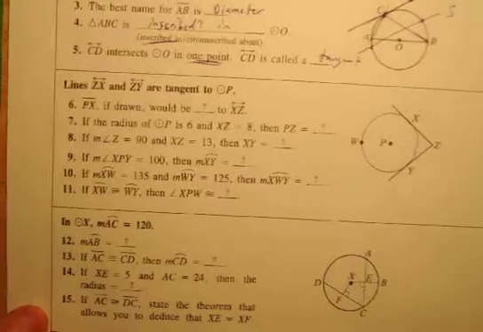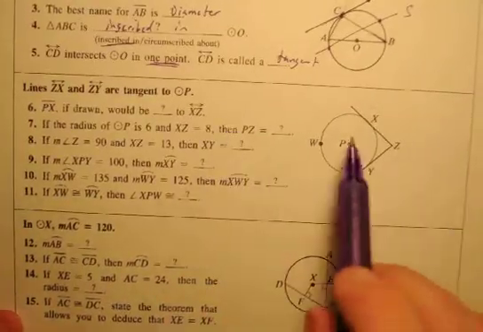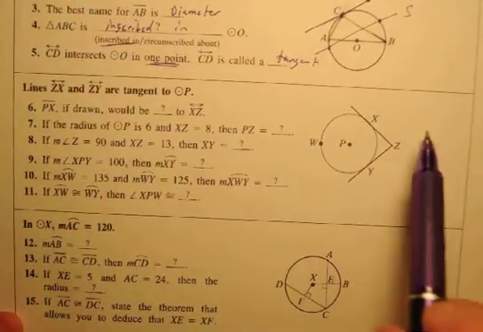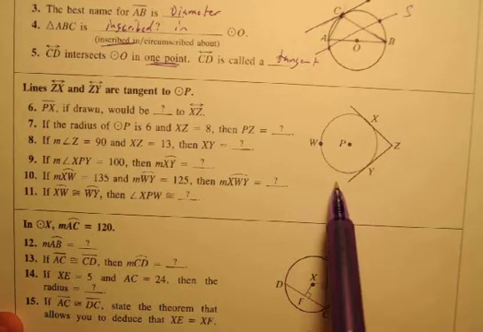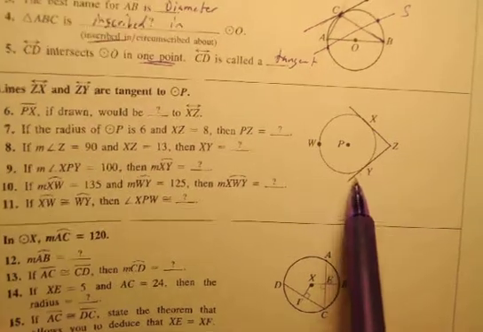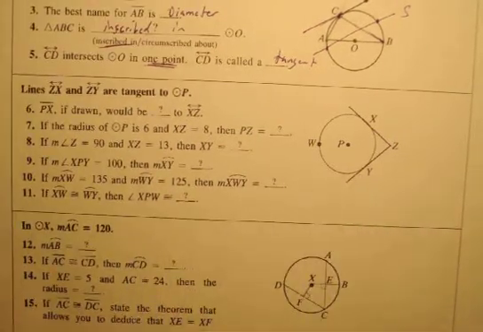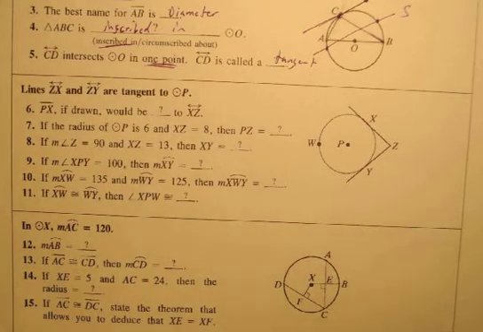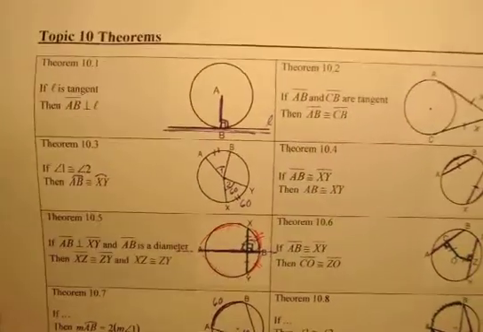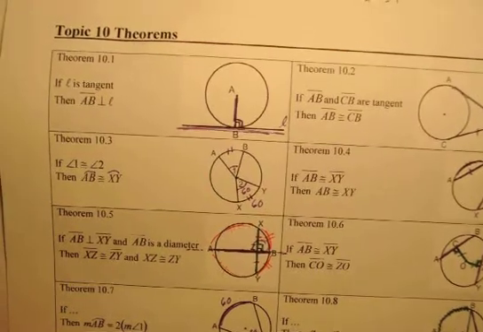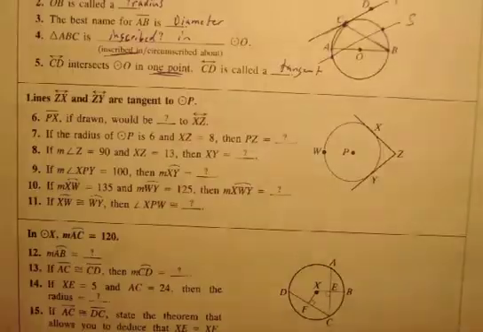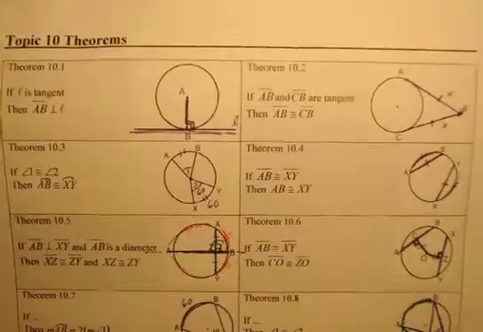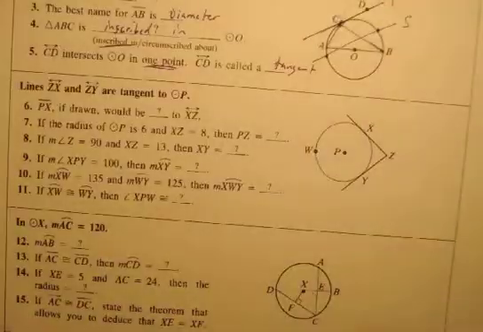Alrighty. Next set of questions here. It says lines XZ and YZ are tangent. Okay, I need to get out my theorems for this one, because even though I have them all in my head, let's see if it'd be helpful for you guys. These are my theorems from topic 10.2. These are going to be helpful for you on your test, so make sure that you have your theorems out.